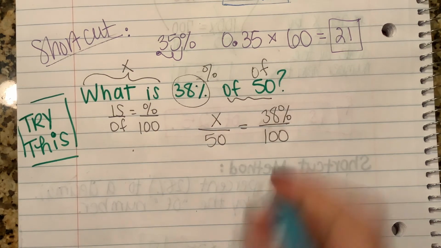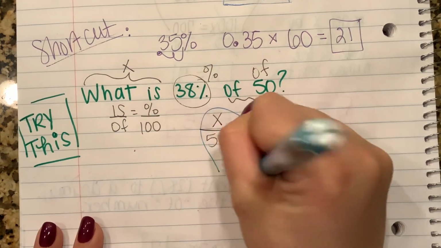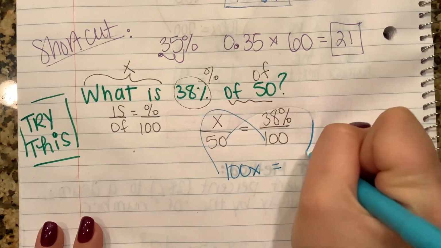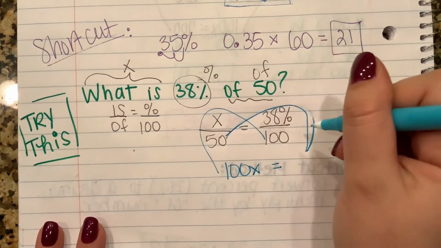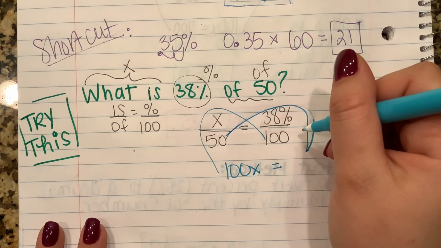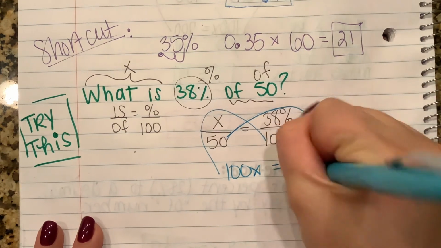We are cross multiplying now. 100 times x gives us 100x. And on the other side, we have 50 times 38. 50 times 38 gives us 1,900.